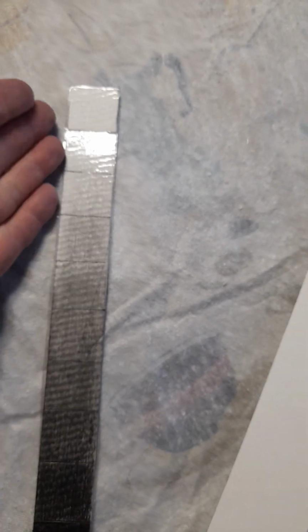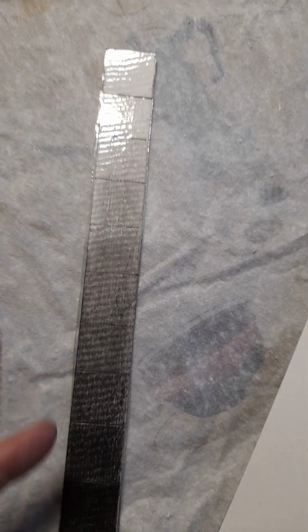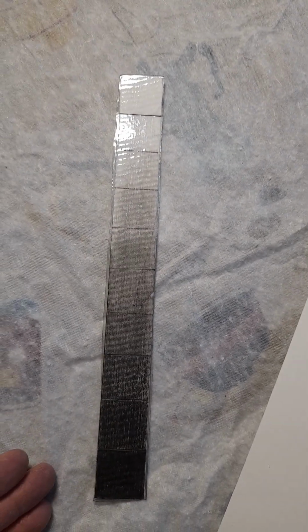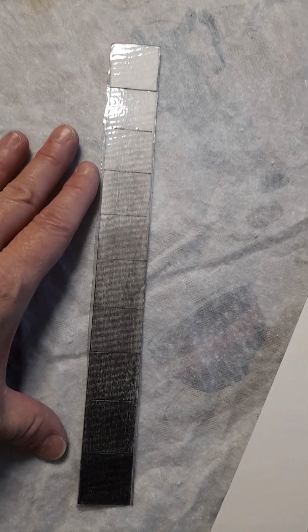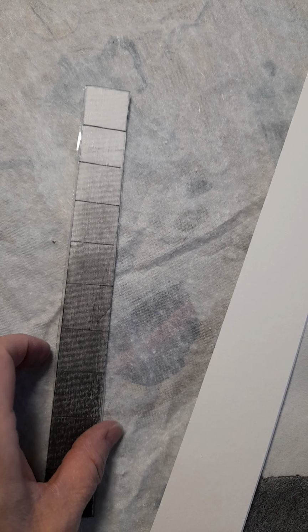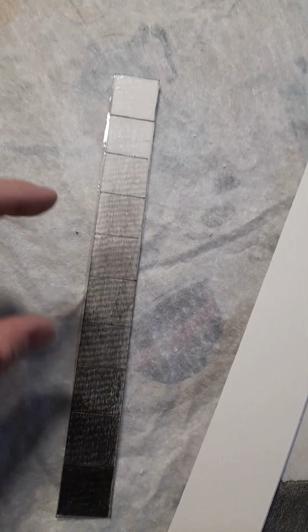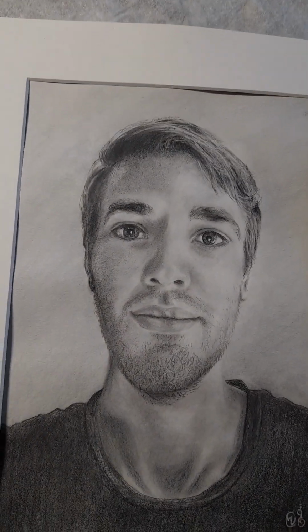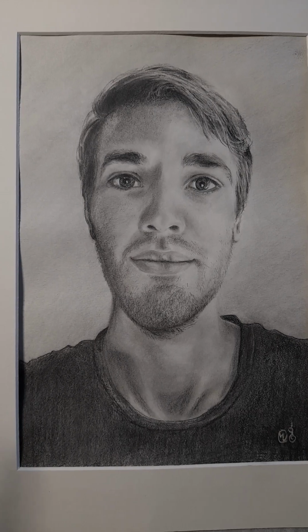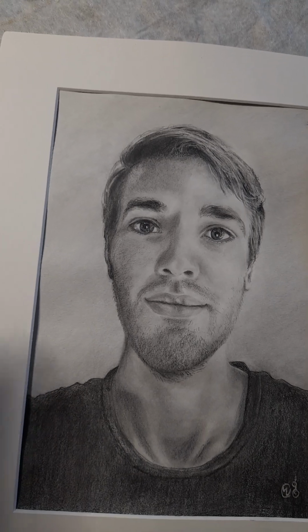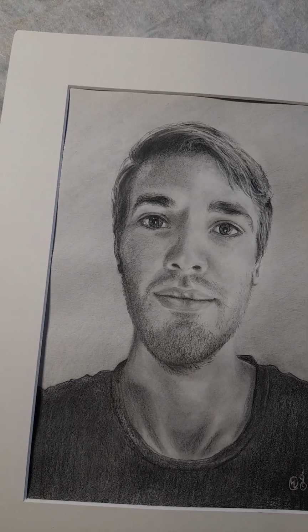Now, you can do a gradient scale like this using 10 units. You can do a gradient scale that has 20. And when you have a grayscale, or a gradient scale, or a value scale, the more you can use of these in your work, whether it's a portrait or a landscape, that's where you can really go from 2-dimensional to 3-dimensional. Okay?